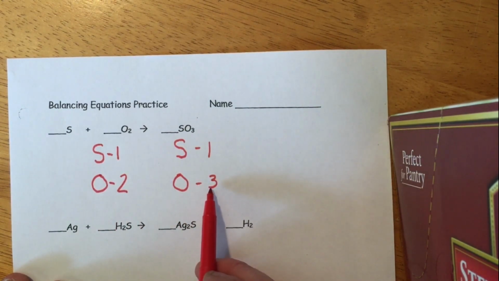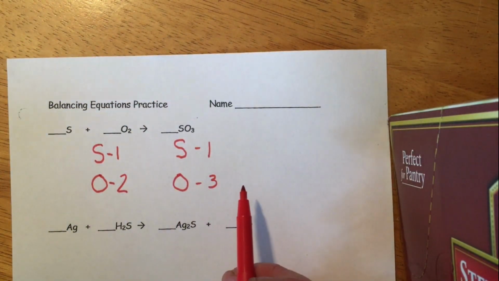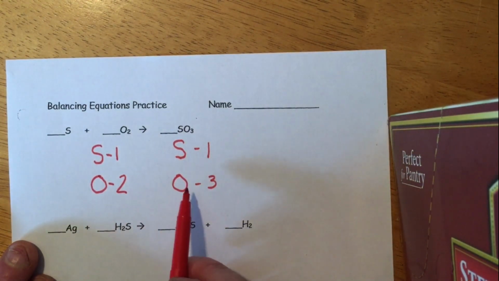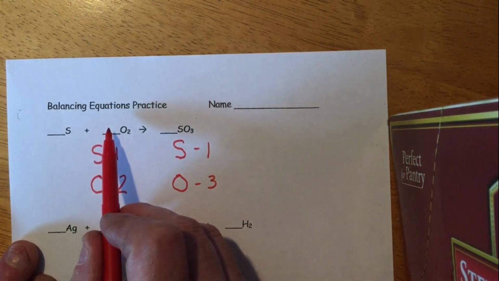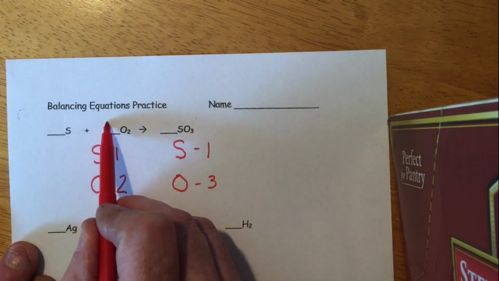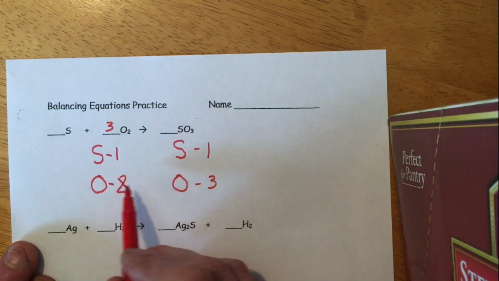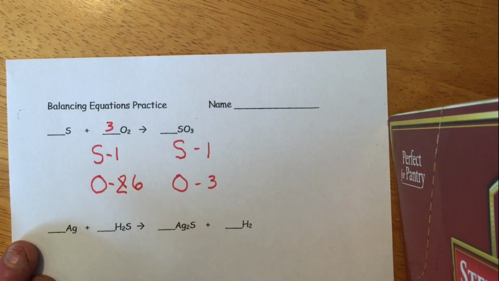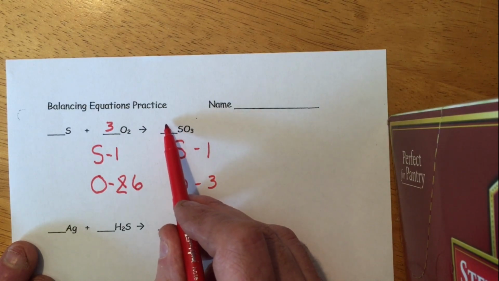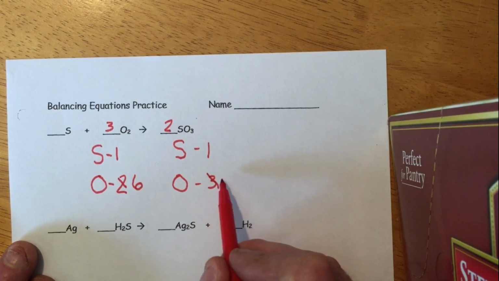When I look at 2 and 3, I think of the lowest common multiple between those. 2 and 3 divide into 6 evenly. So we have to sort of arrive at 6 on both sides. So up here, we add a coefficient of what number to get 6 oxygens? I'm hoping you're thinking about a 3. So by putting a 3 there, 3 times 2, we cross out the 2 and change that to a 6. On this side, to get 6 oxygens, we're going to have to put a 2 here. And that takes our oxygens from 3 to 6.